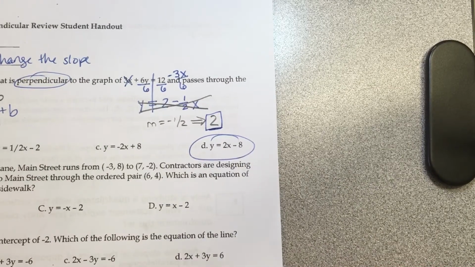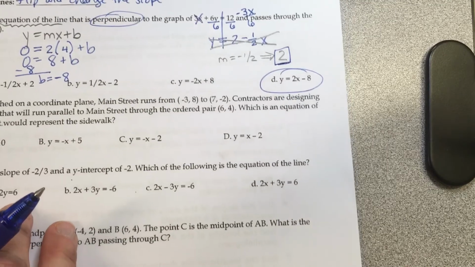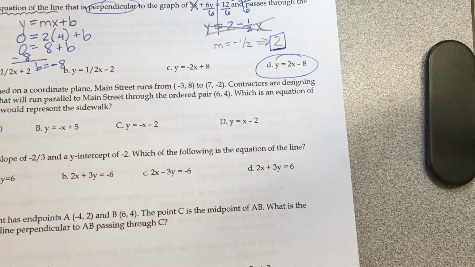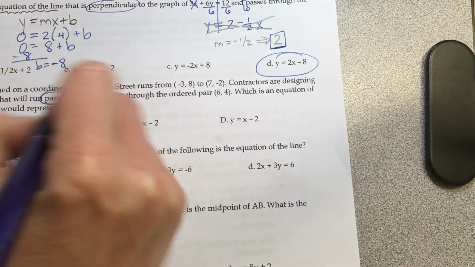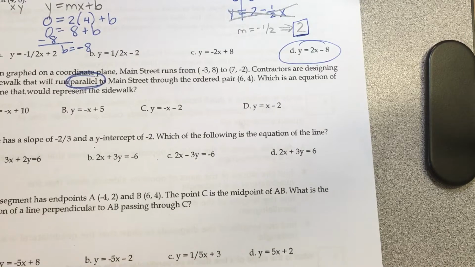Okay? All right. Number 2, when graphed on a coordinate plane, Main Street runs through (-3, 8) and (7, -2). Contractors are designing a sidewalk that will run parallel to Main Street through the ordered pair (6, 4). What is an equation that would represent the sidewalk? All right, what's the key word? Parallel. Circle it, underline it, highlight it, do something. The key word is parallel.